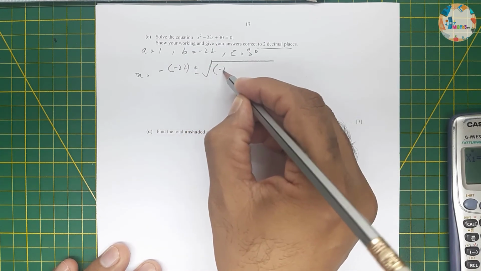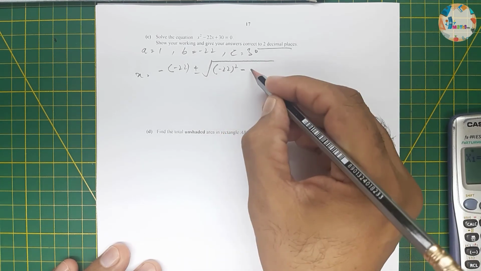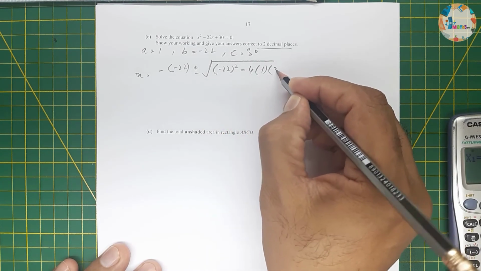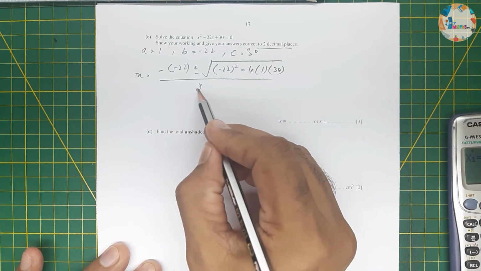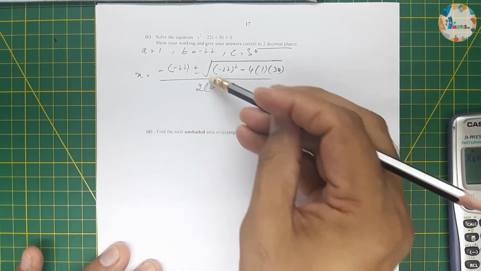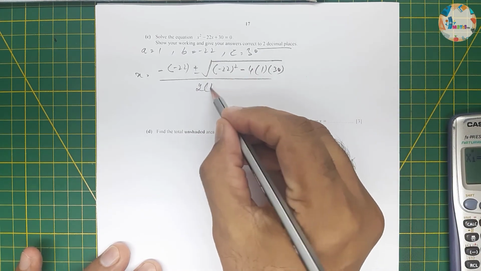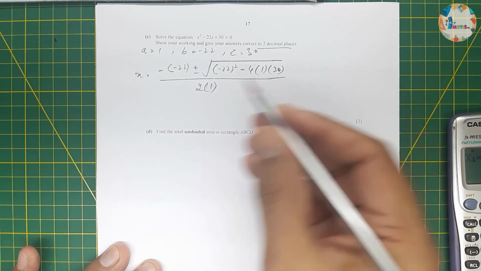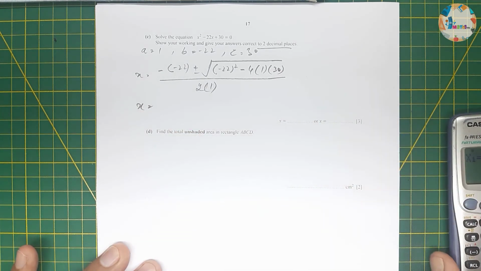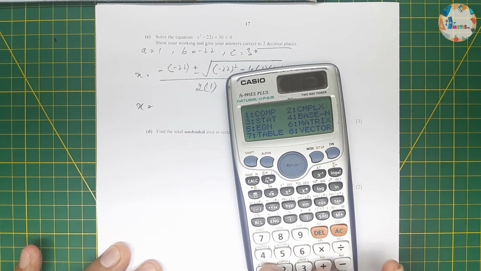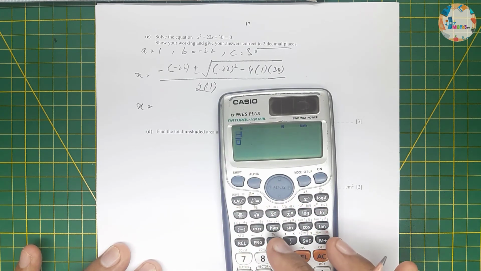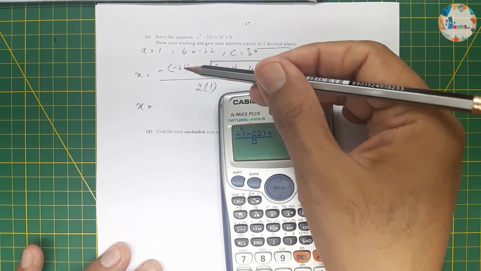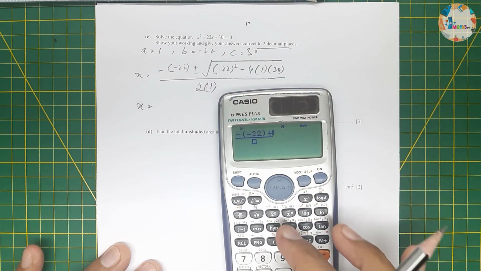Now we can write x is equal to minus b, which is minus 22, plus minus the square root of b squared, which is minus 22 squared, minus 4a, where a is 1, and c is 30. So we are replacing these values. Divided by 2 into a, and a is 1. Now we can solve this one. So we'll type this one, minus into minus 22, and first we will use the plus sign, then later we'll be using the negative sign.